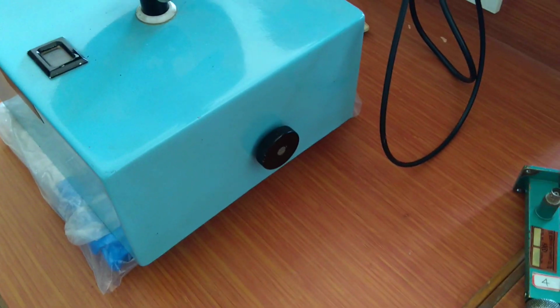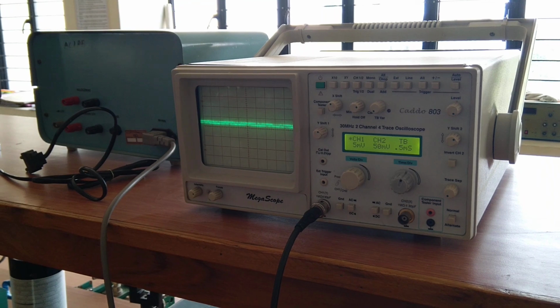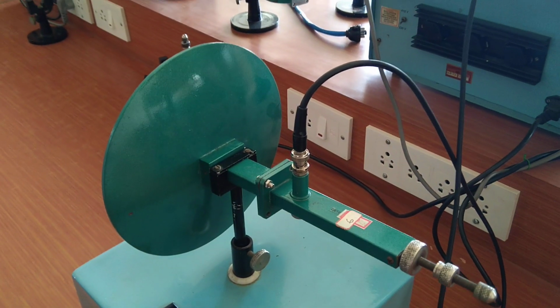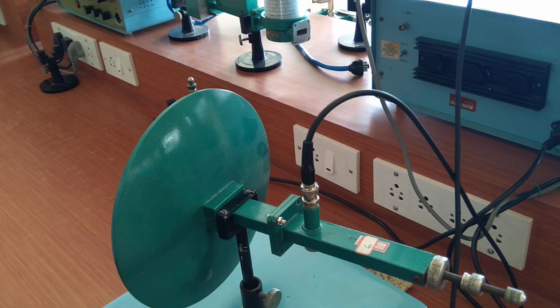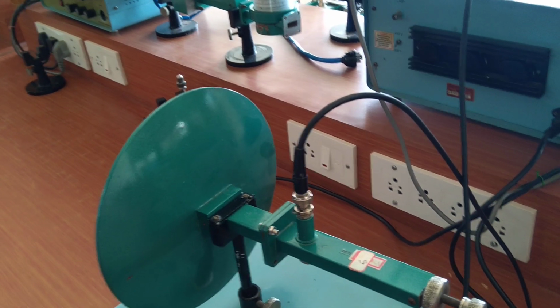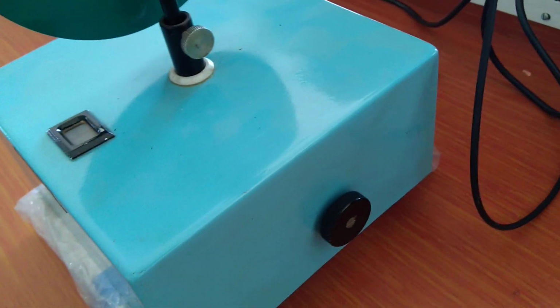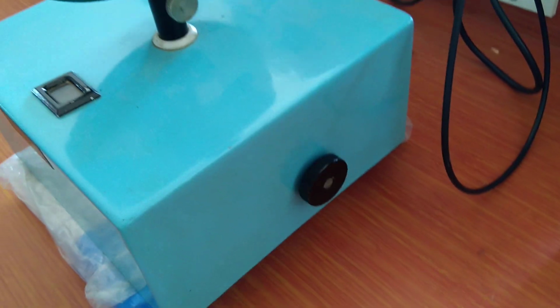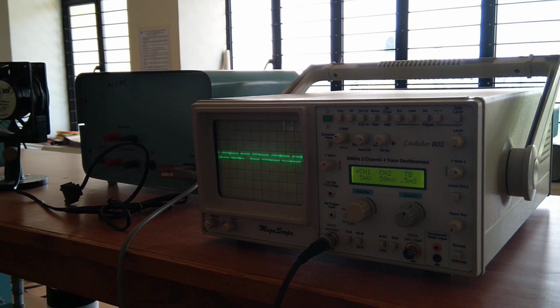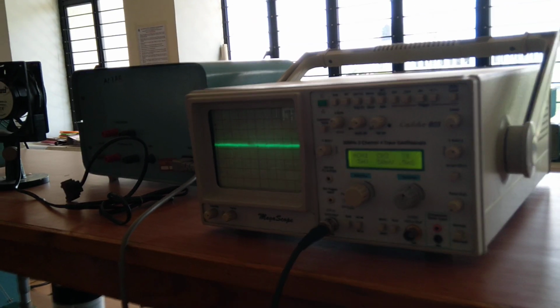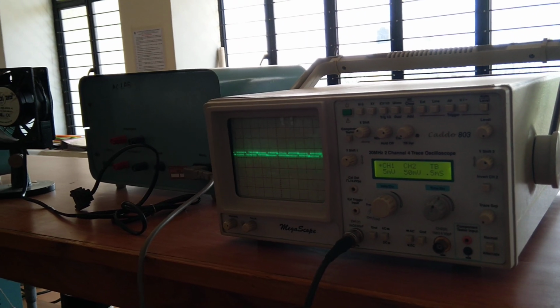Like this you can rotate this knob in the clockwise direction. As we rotate, the value in the CRO is changing as the antenna also rotates in the clockwise as well as anti-clockwise direction. Based on that you will get the value. Similarly, in the anti-clockwise direction also you can rotate and vary the angle here. So you will get different values from minimum to maximum value in the CRO.